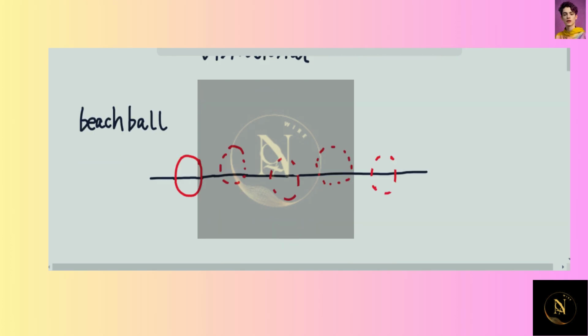And then this is the motion of the beach ball. The black line here is the surface of the water. Okay, so we bounce around the surface of water like this. As you can tell, the equilibrium position should be the green dot here. The equilibrium position should be when the center of gravity of the ball is at the same level as the surface of water. Okay, so the green dot here is the equilibrium position.